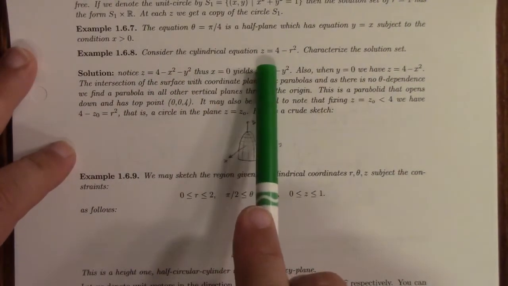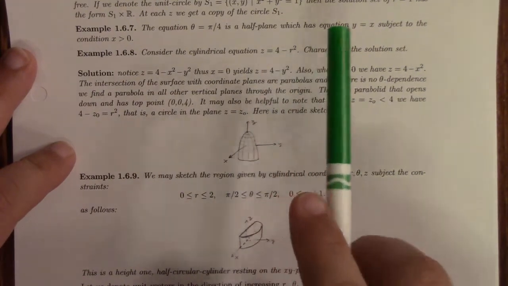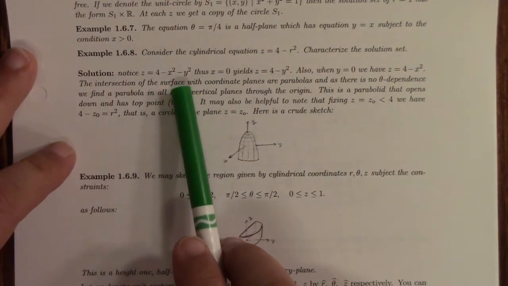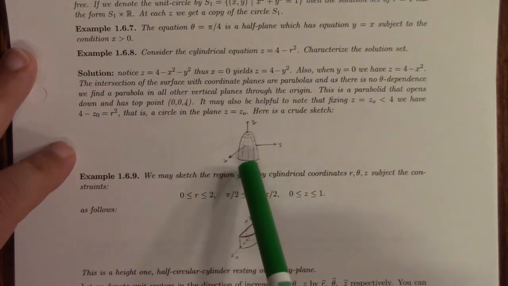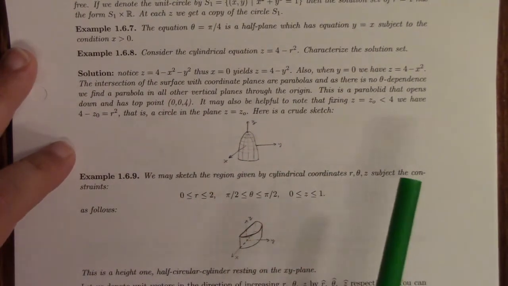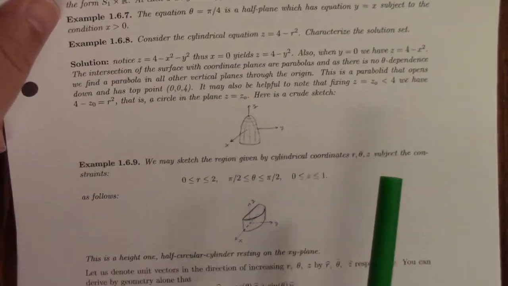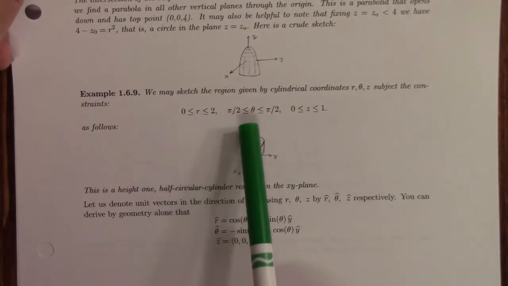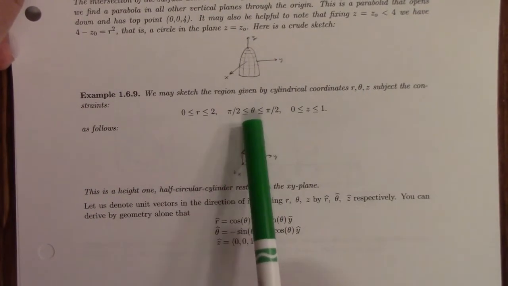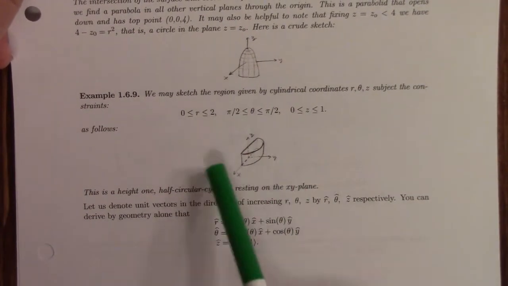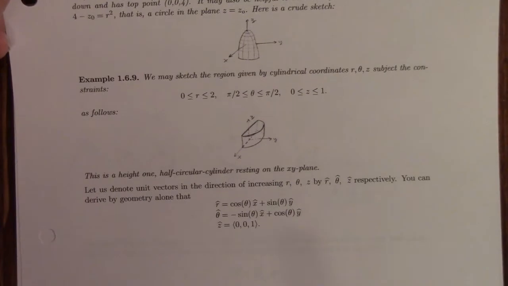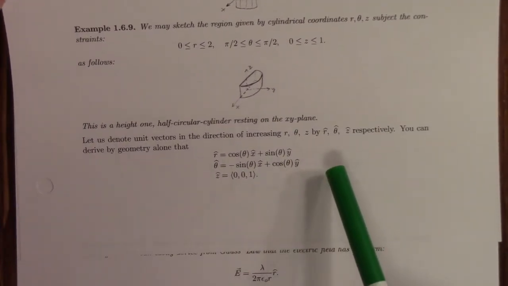Cylindrical coordinates, z equals 4 minus r squared. What is that? Well, if you convert that to Cartesian coordinates, you get 4 minus x squared minus y squared, which is a downward opening paraboloid. And here I sketched the region that has the cylindrical coordinates bounded by some inequalities. This kind of thinking will be important later when we do integration in cylindrical coordinates, but we'll come back to it then.